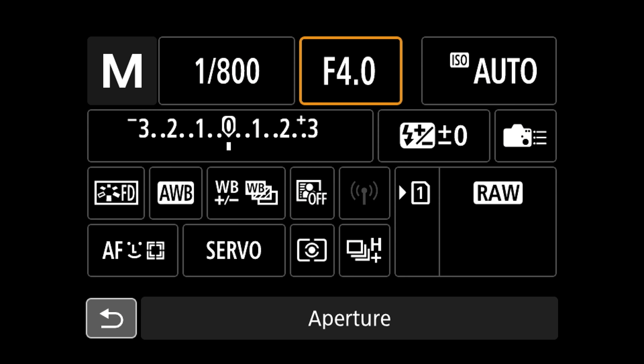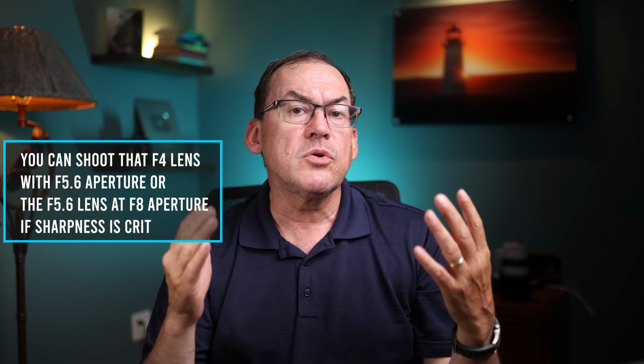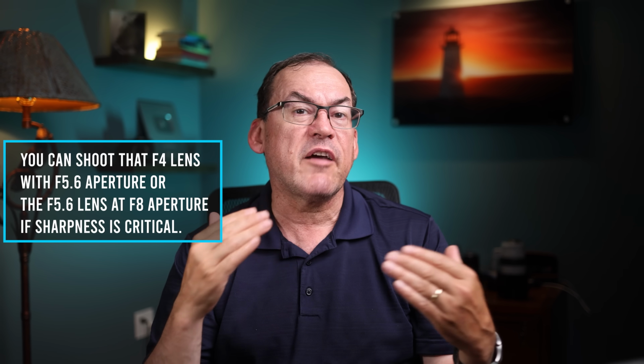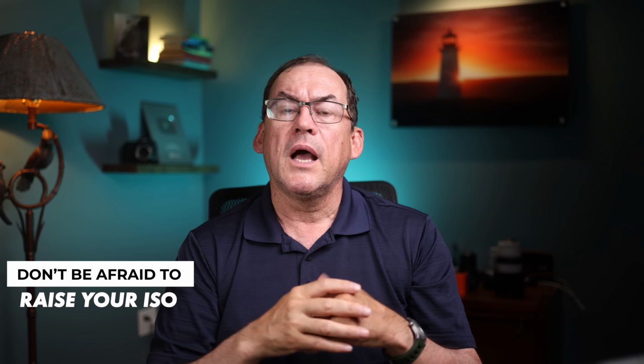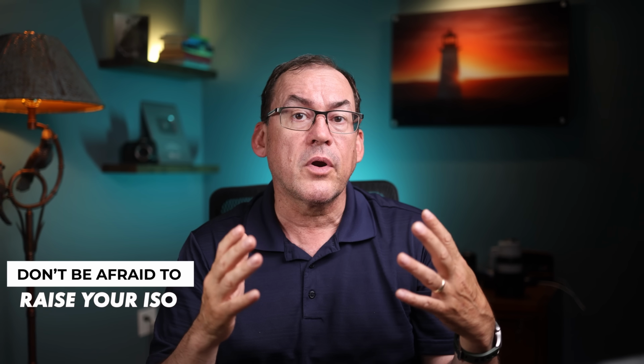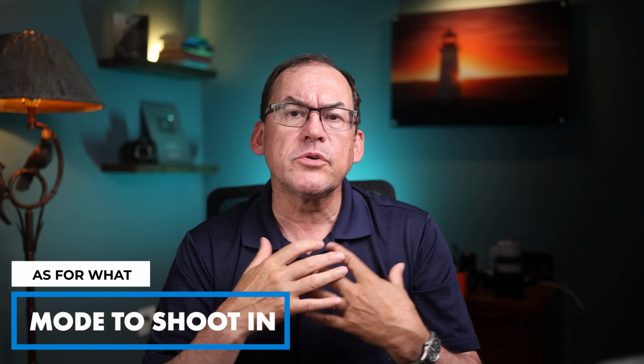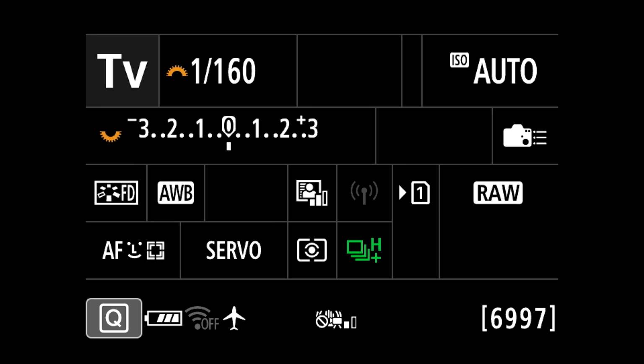As for aperture and ISO, a wider aperture like f2.8 to f5.6 helps you gather light and keep that shutter speed fast. Most lenses will be sharper with the aperture a bit smaller than the maximum, so maybe shoot that f4 lens at f5.6 or that f5.6 lens at f8 if sharpness is critical. Don't be afraid to raise your ISO. ISO 1600 to 3200 with a sharp photo is better than ISO 400 with a blurry one. As for what mode to shoot in, control of both aperture and shutter speeds really helps, especially shutter speed. So shooting in shutter priority, which is Tv, or full manual, or manual with auto ISO are good choices as you control the shutter speed in all of those modes.